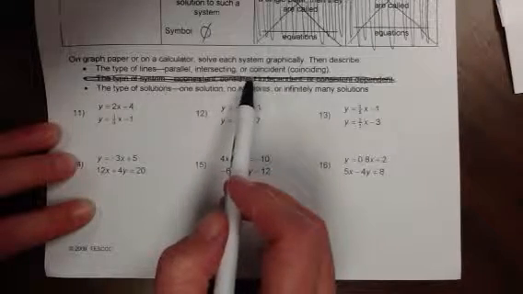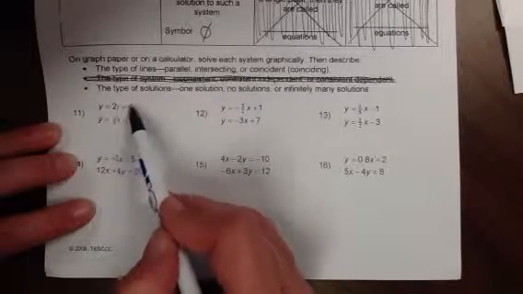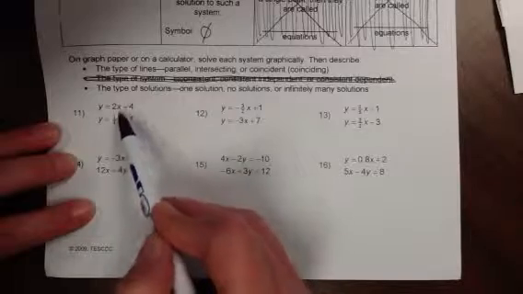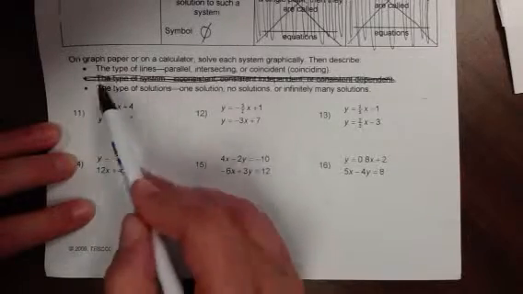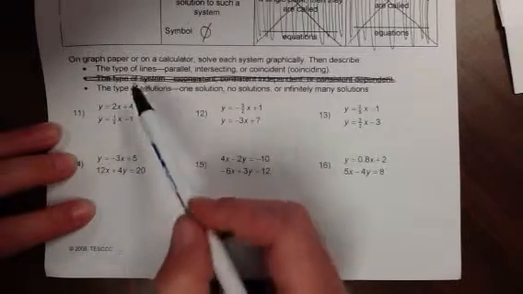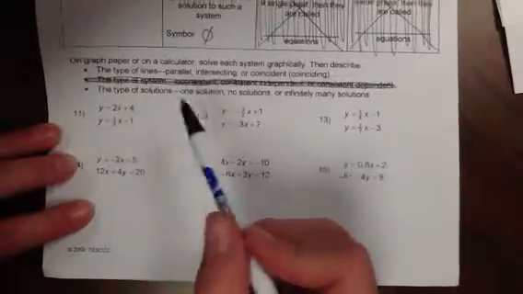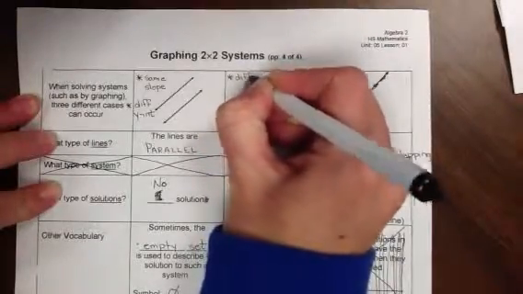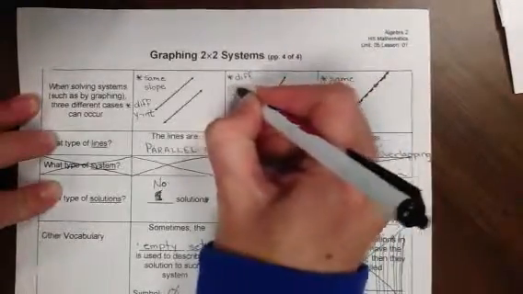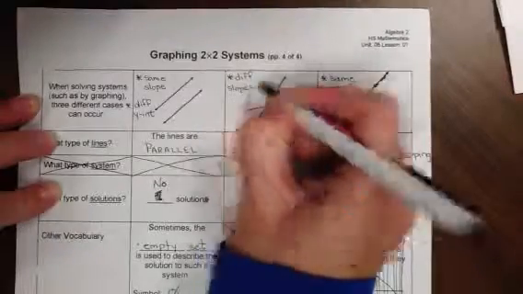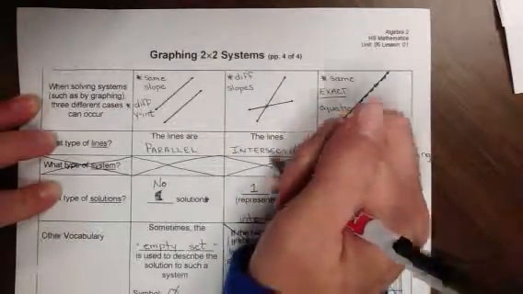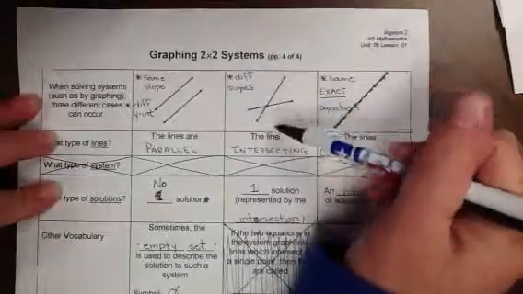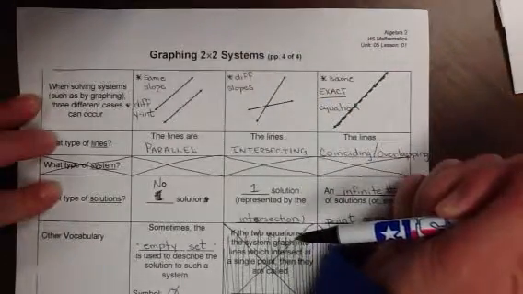So remember, you've got to compare the slopes and the y-intercepts. See if the slopes are the same, if the equations are the same, or if they're different. If they are completely different, all you have to look for with intersecting lines is different slopes. If they have different slopes, then you automatically know that they're going to be intersecting lines.